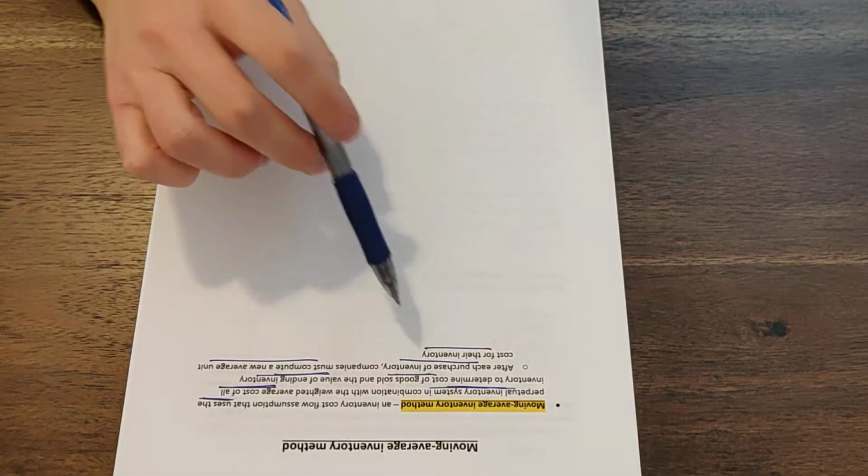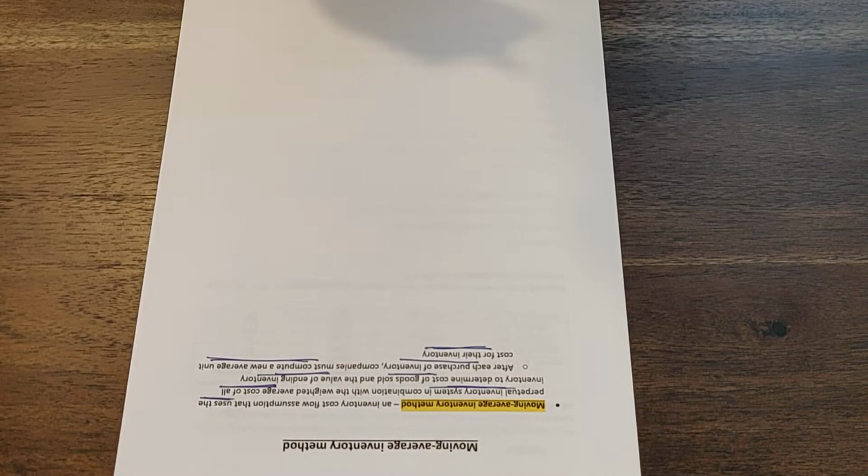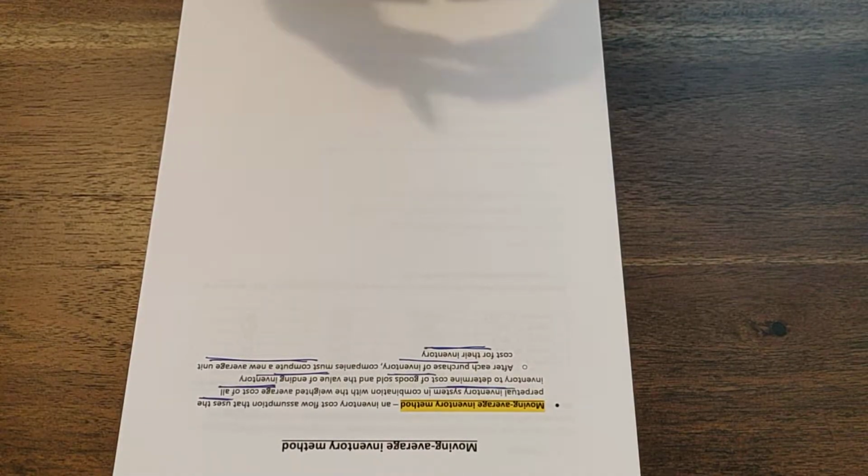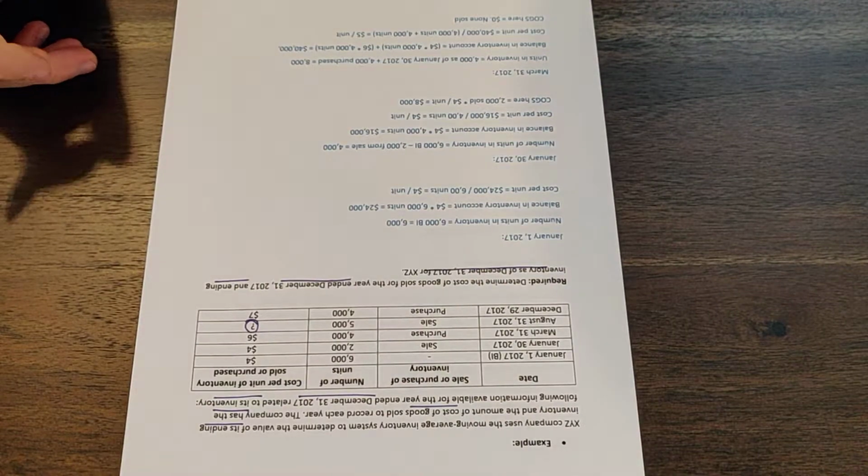After each purchase of inventory, companies must compute a new average unit cost for their inventory. Now this method is not incredibly hard to understand, it's just very computationally intensive. So let's just go through a problem and see what's going on.